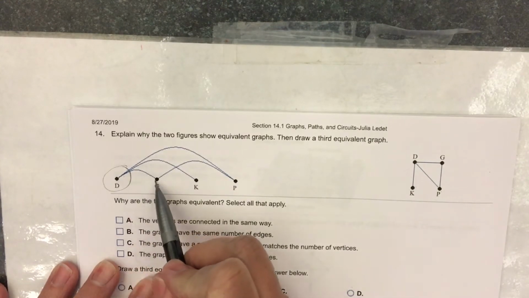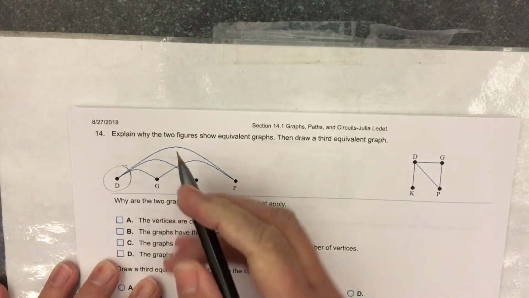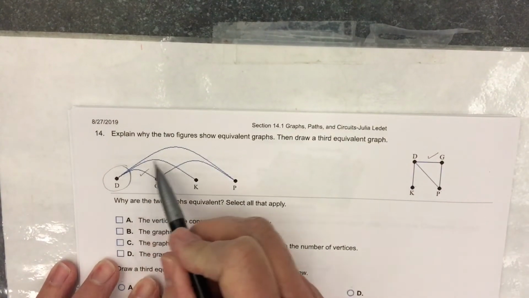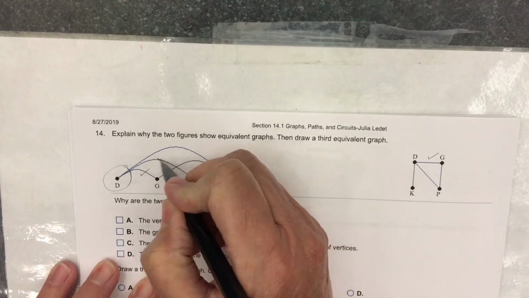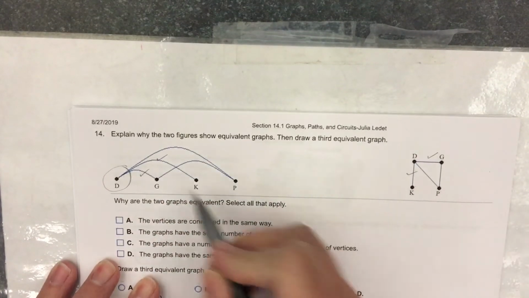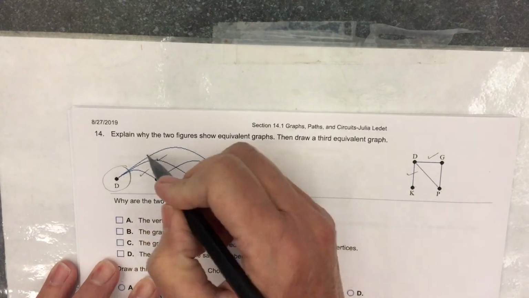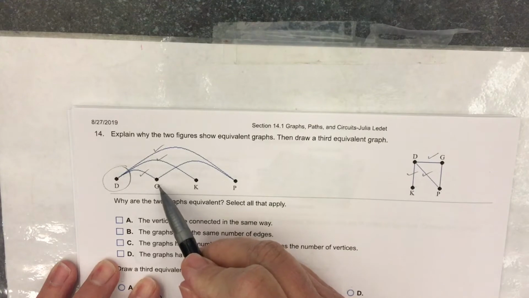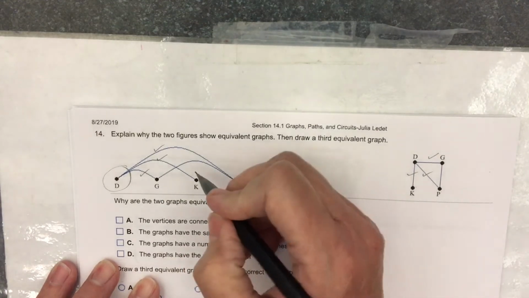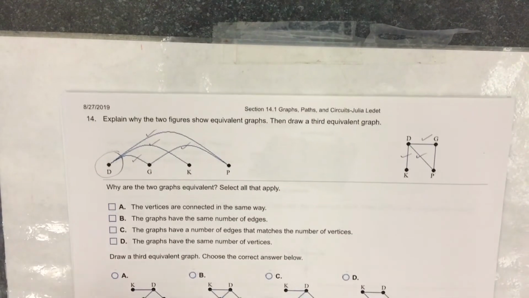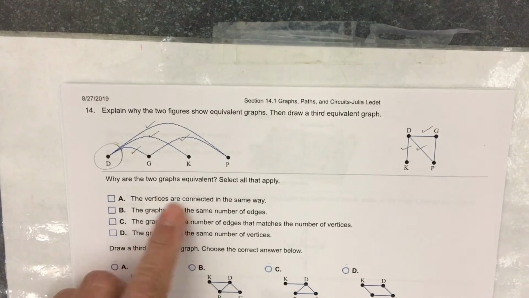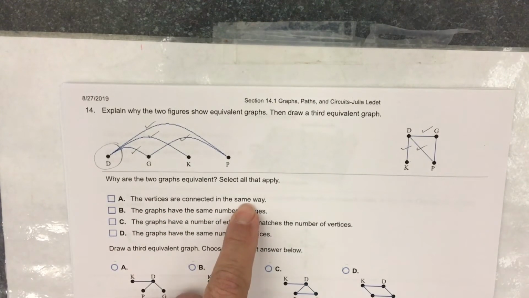We have D to G. I got that one right here. We have D to K. Got it. D to P. And there's one more edge, G to P. So they are equivalent. Pick the reason. They told me they were equivalent in the beginning. The vertices are connected in the same way.